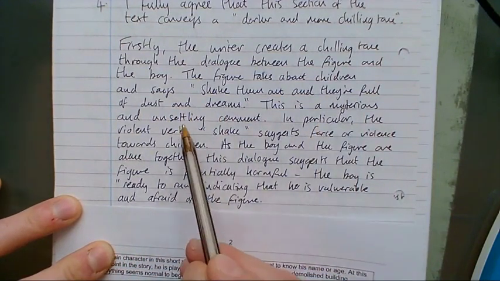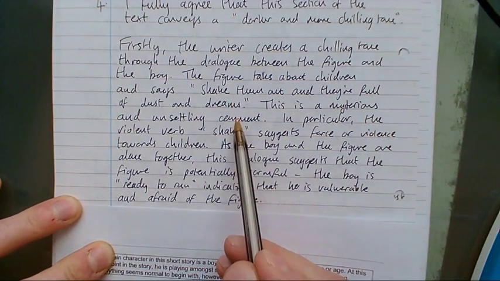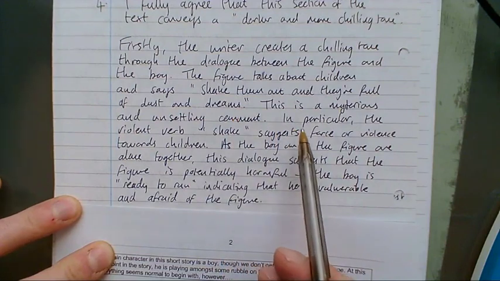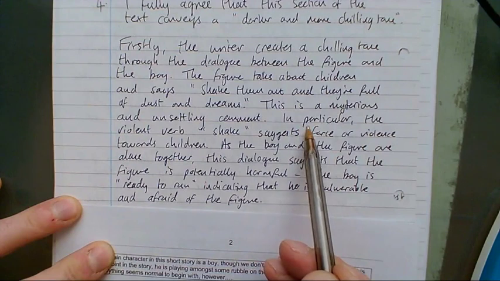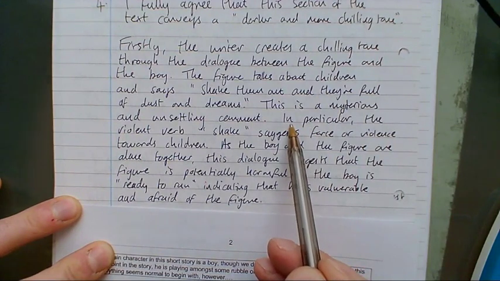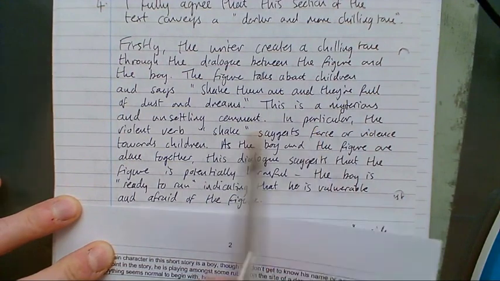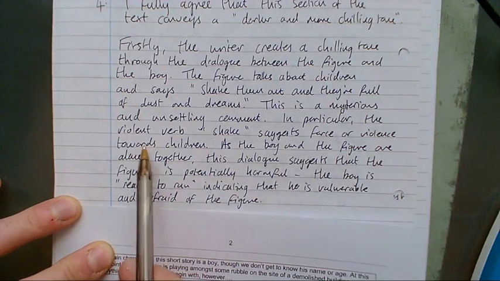This is a mysterious and unsettling comment. Okay, well that's, I guess, simple enough, and that might work as a clear explanation. But the analysis or the detail required for level 4 comes by perhaps zooming in at word level. So one of my favourite little phrases for zooming in at word level, in particular, the violent verb "shake" suggests force or violence towards children.